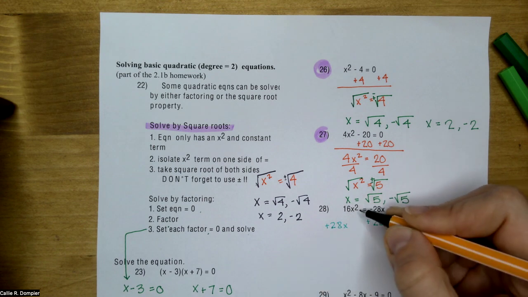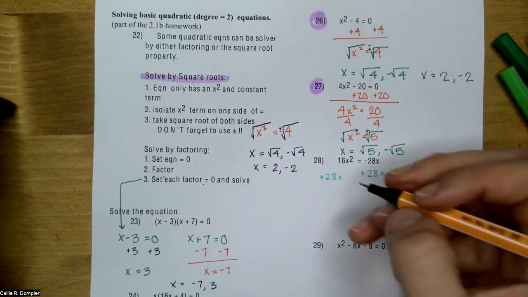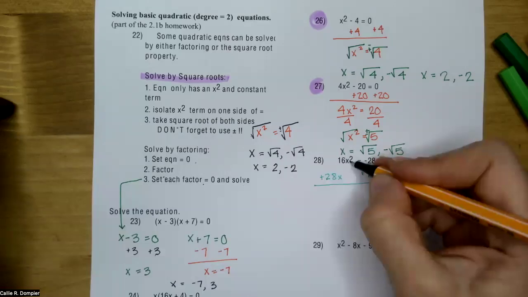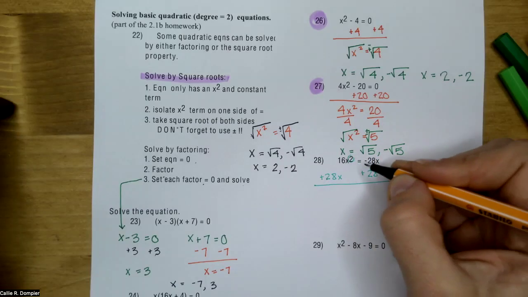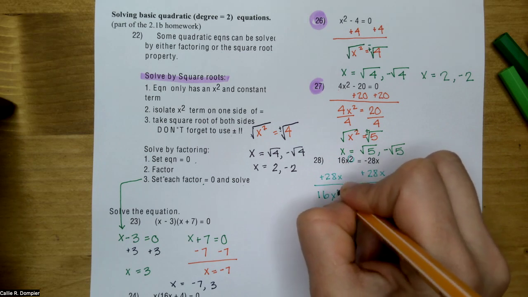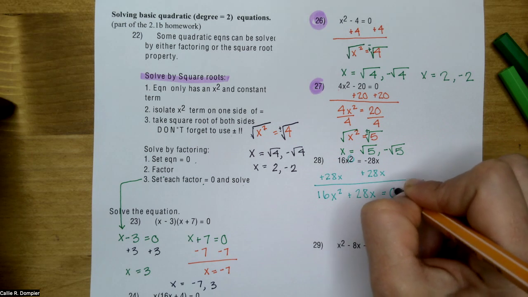I don't want to move that 16x squared because moving it would make it a negative, and you want your leading term to be a positive. How do we know that the 16x squared is our leading term? Because it has the squared. It has the exponent that is raised to the second power. So this is 16x squared plus 28x, because they're not like terms, equals 0.